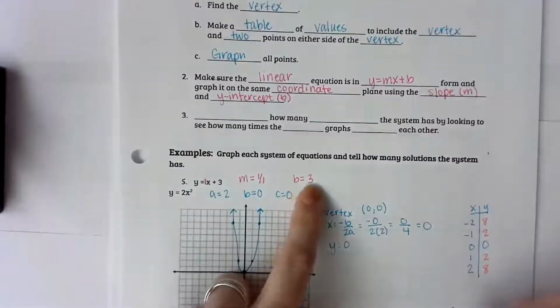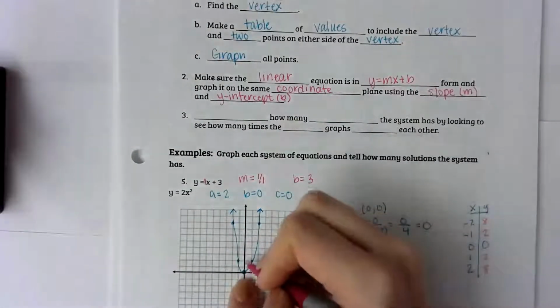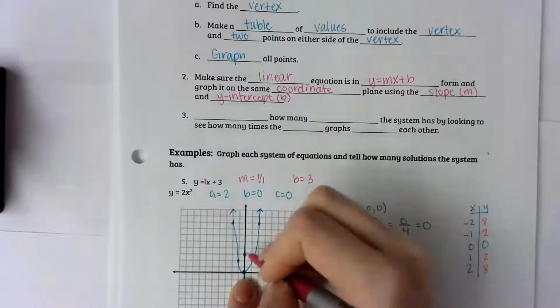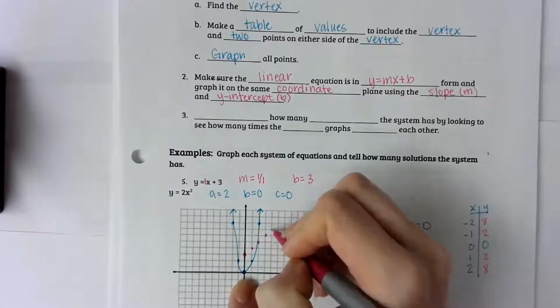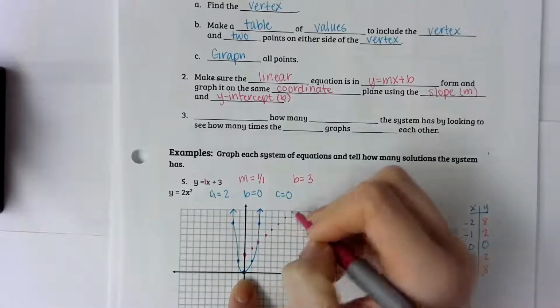So this is where I'm going to begin. So 3, 1, 2, 3. And then from there, I'm going to go up 1 over 1, up 1 over 1, all the way across the graph.